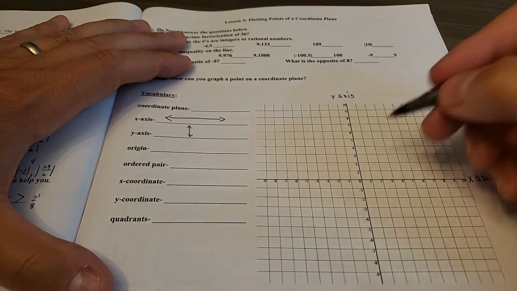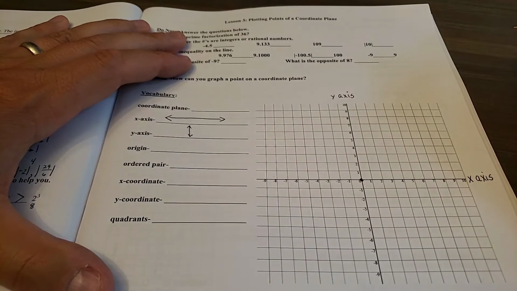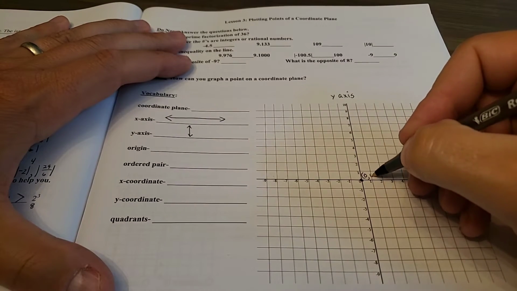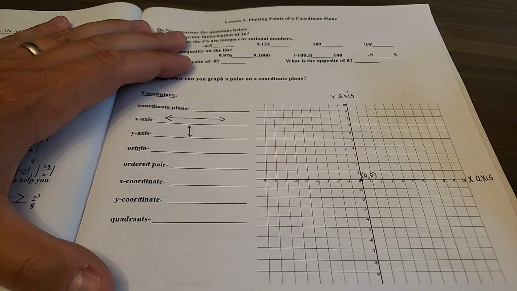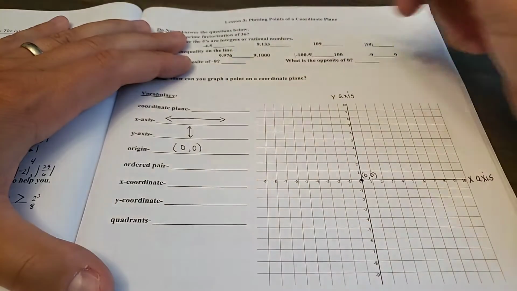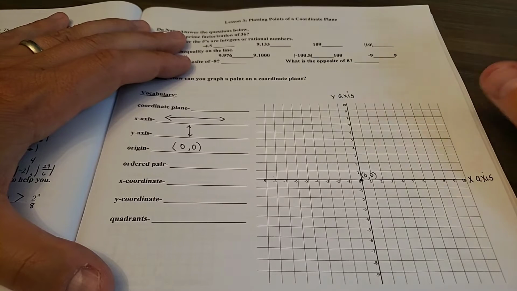Now, the origin is the very center where the x and the y-axis meet. We call the origin 0 on the x and 0 on the y. So the origin is 0, 0. And I hope you're taking all these notes. You're going to need them for the next 6 lessons. Then we're going to do some projects. So you're really going to want to focus over the next week and a half, 2 weeks on this stuff.